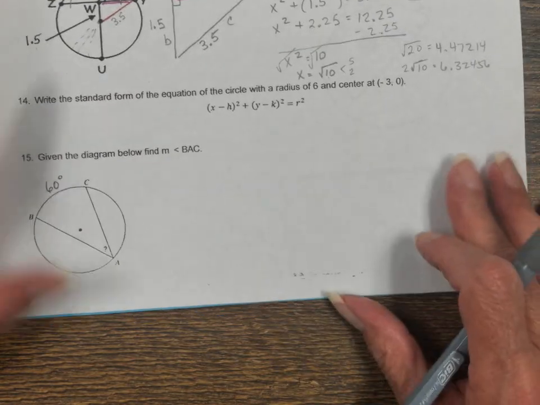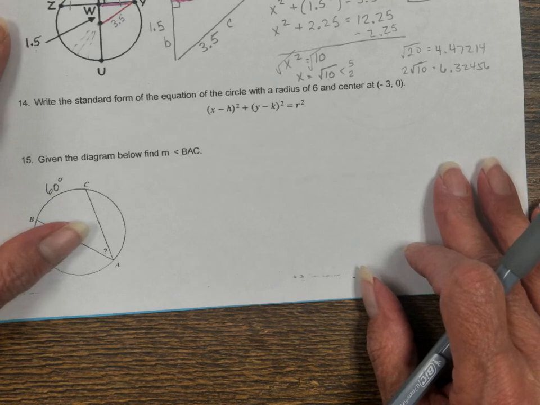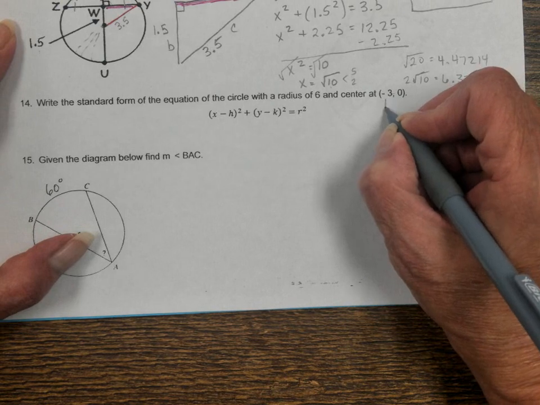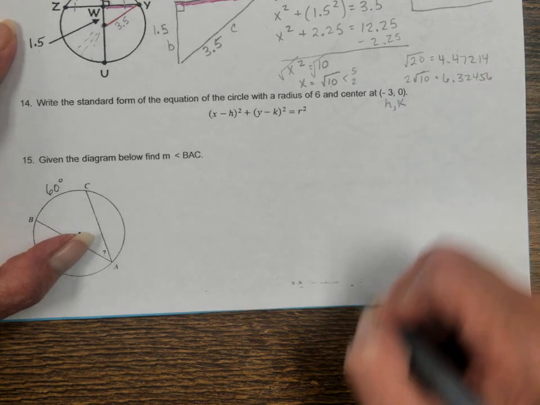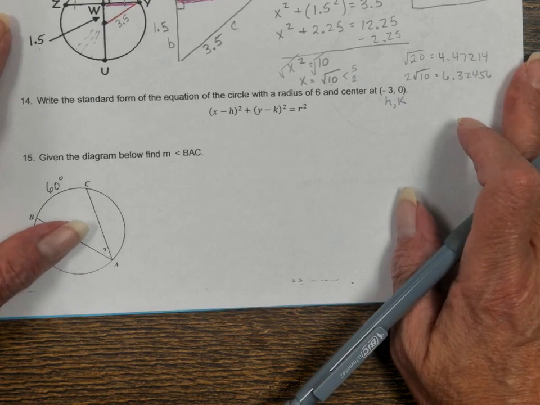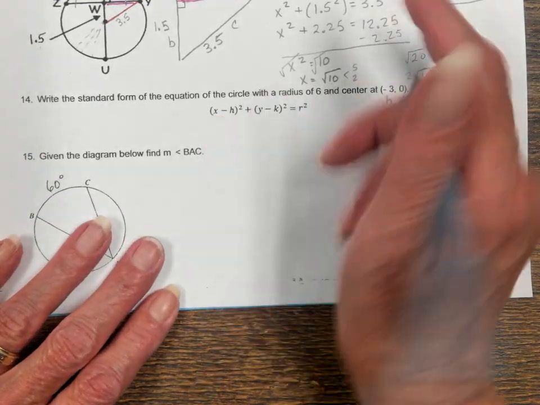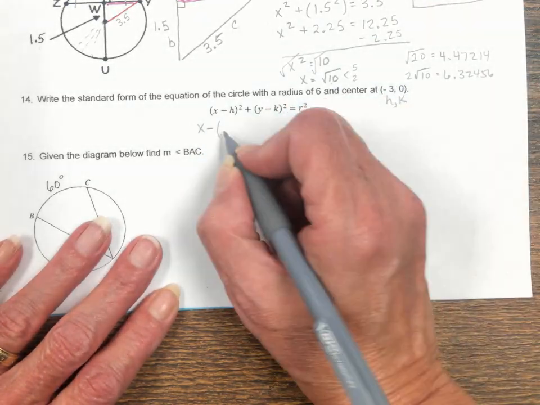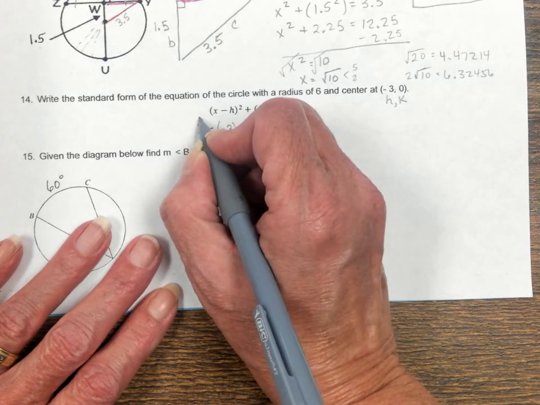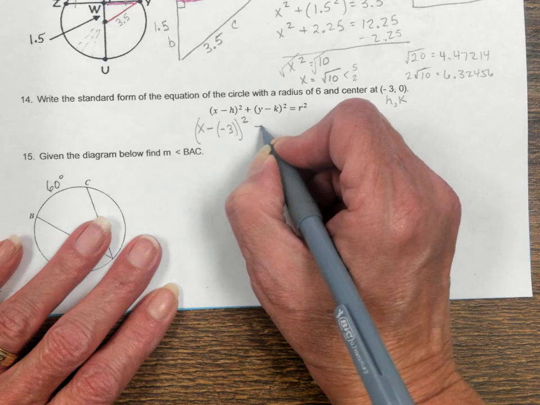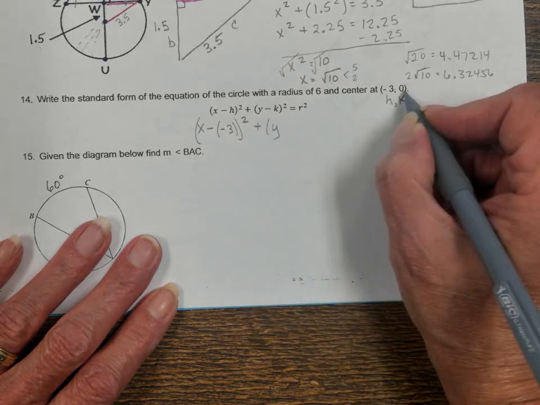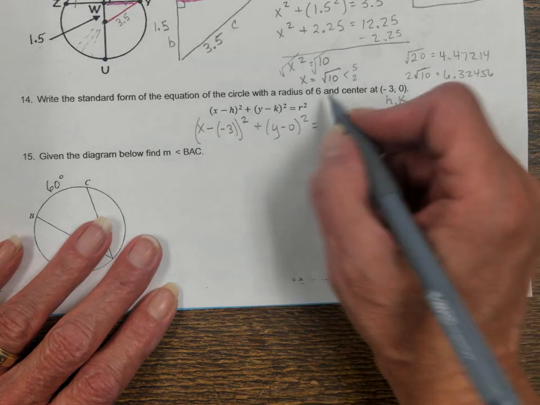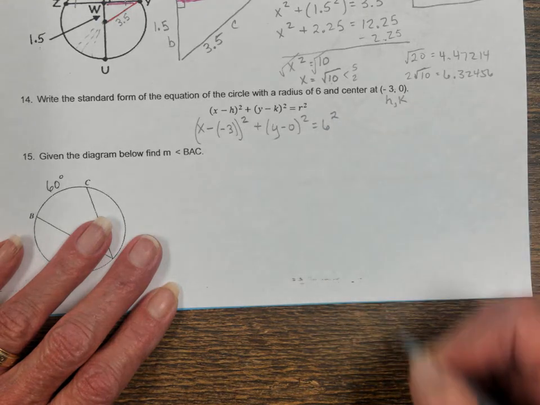14. Write the standard form of the equation of the circle with a radius of 6 and a center at -3, 0. Remember, guys, that's H and K when we're talking about circles. So I'm just going to fill it in. I have x minus h, -3, all of that squared, plus y minus 0, all of that squared, equals radius squared, radius is 6, square it.